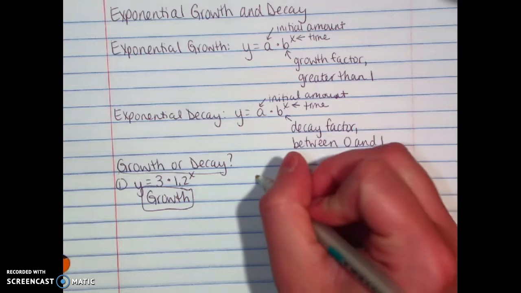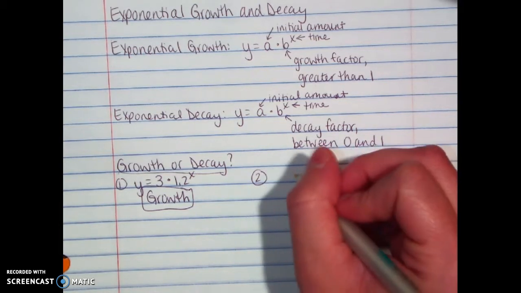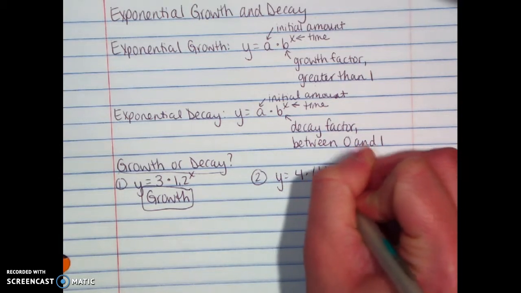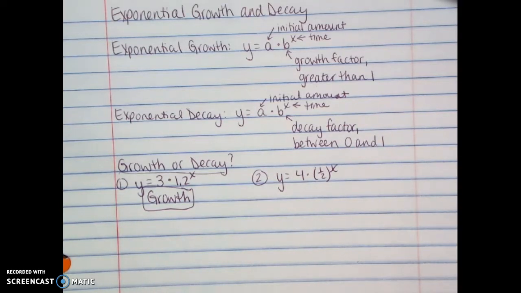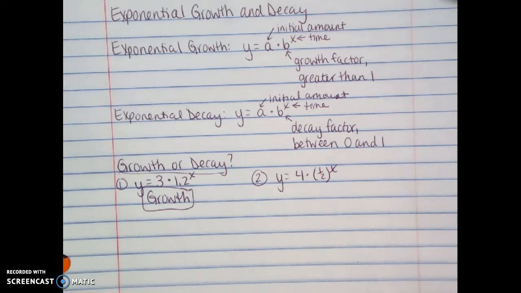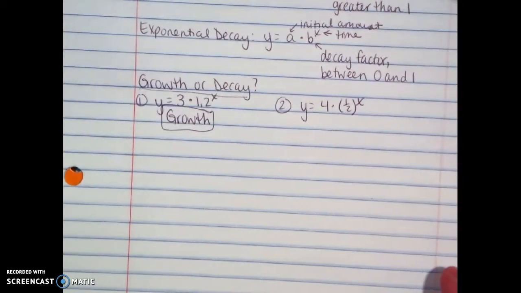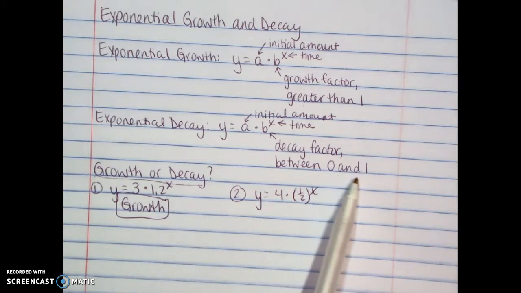Okay, let's look at number 2. Let's do y equals 4 times 1/2 to the x. Okay, looking at the b, if you're not sure what 1 divided by 2 is, you can always double check on your calculator, but in this case it is 0.5. Okay, and 0.5, let's see, greater than 0, no, but it is between 0 and 1, so this one would be decay.